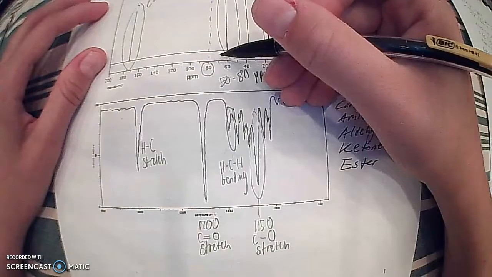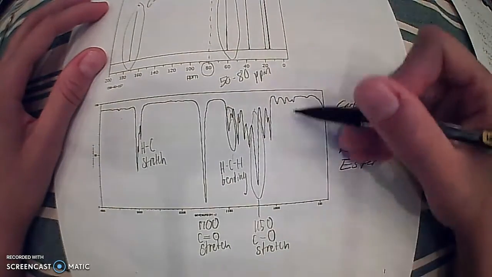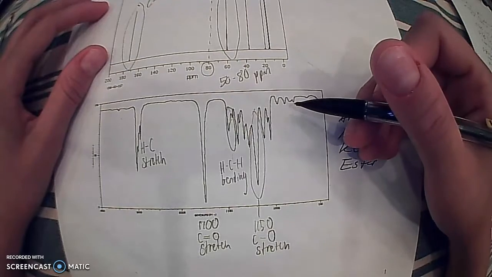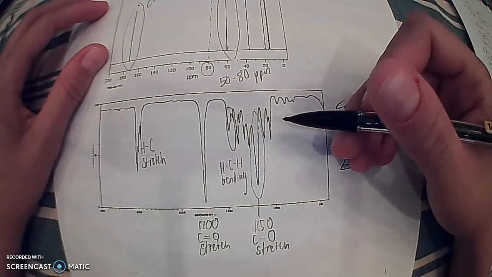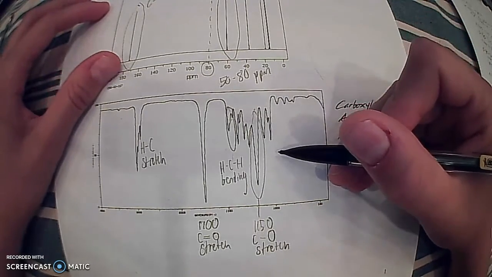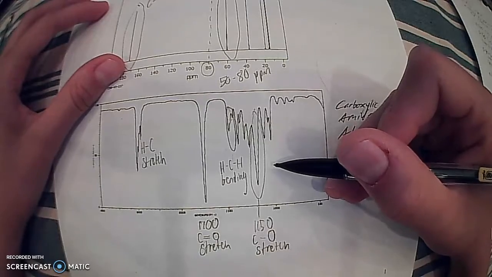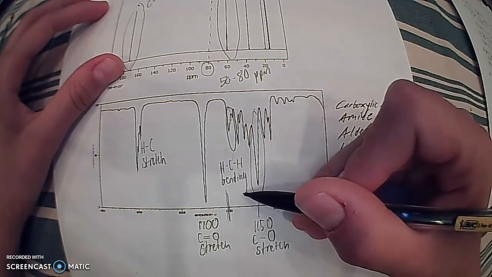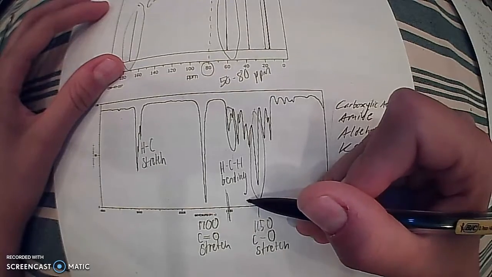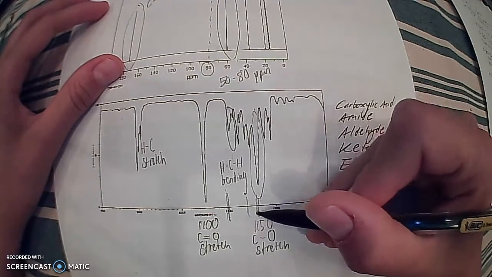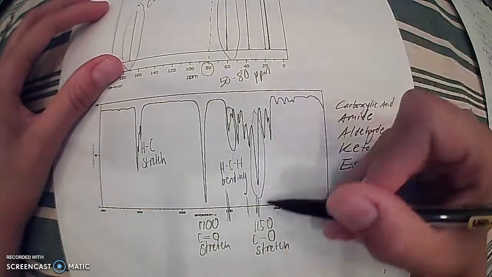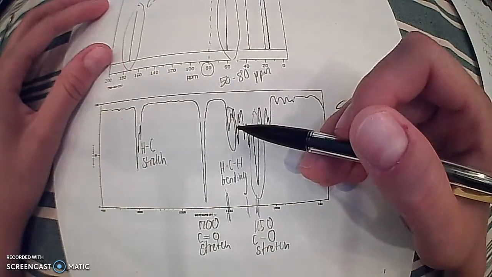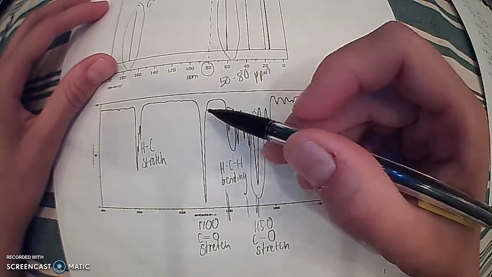Now this area over here where it gets a little bit more complex is considered the fingerprint region, being that it is unique to the molecule. Now there is some debate whether that line starts directly at the 1500 or more closely to the 1300 or the 1200 mark, but it's this general area. Above that is considered the group frequency area.